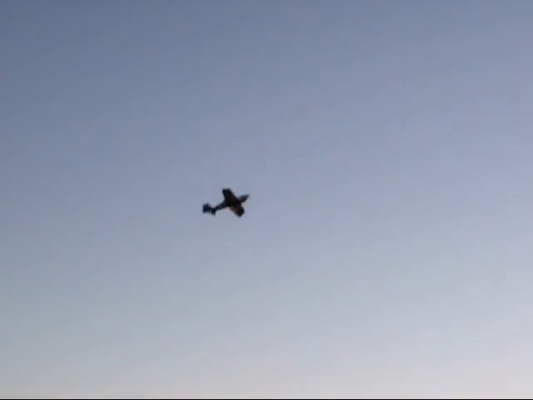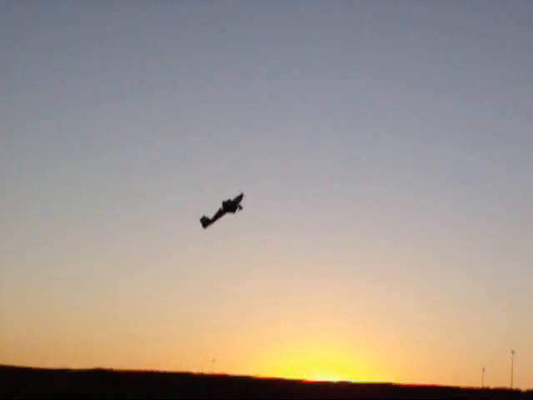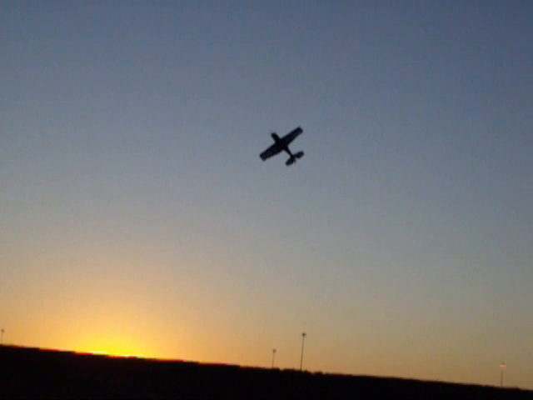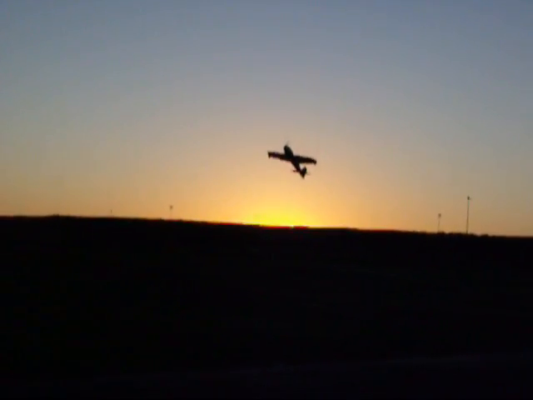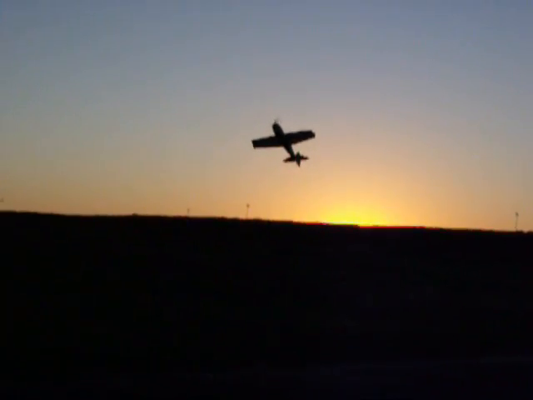Let's see that again. I'm coming down in an elevator, adjusting for wing rock, adding both directions of aileron and rudder in the opposite direction of the stalled wing. As I come down, I add throttle, add right aileron and left rudder, and as I come over the top, I decrease the elevator a little bit and add opposite rudder to stop the turn.